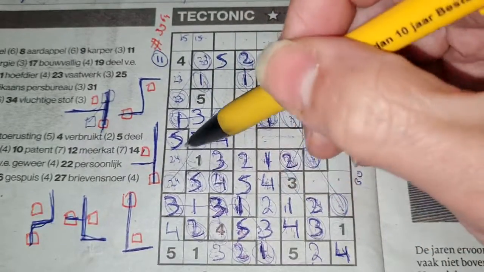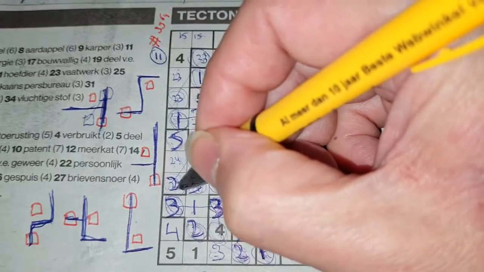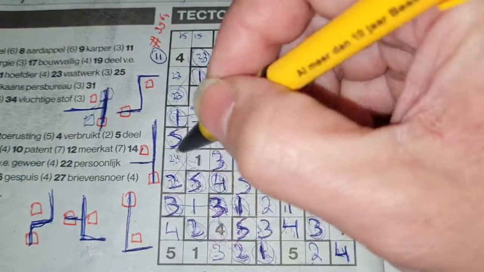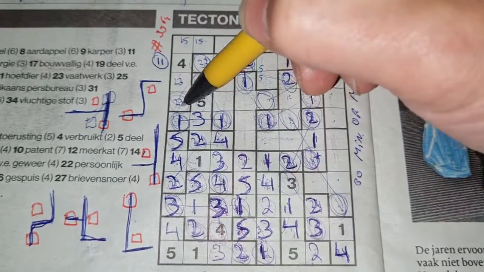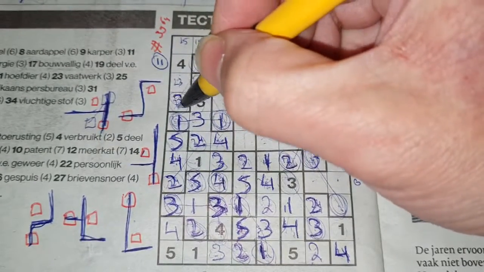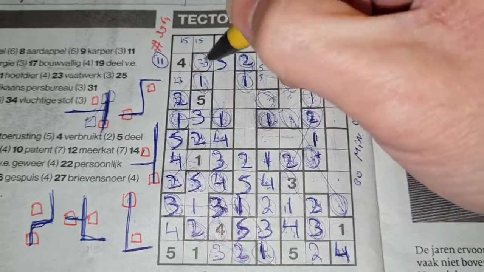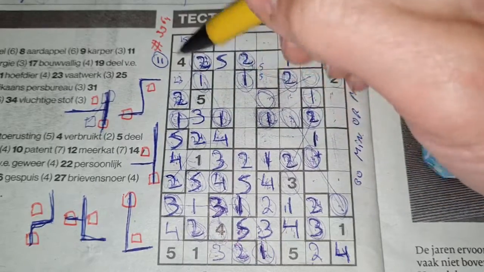This box is connected with that box. Should be also a 2. 1 box left in this T-shaped area for the number 4. Now we have a 3 there. So this box can't be 3 anymore. This box should be a 2. And this box is connected with that box. Should be also a 2.